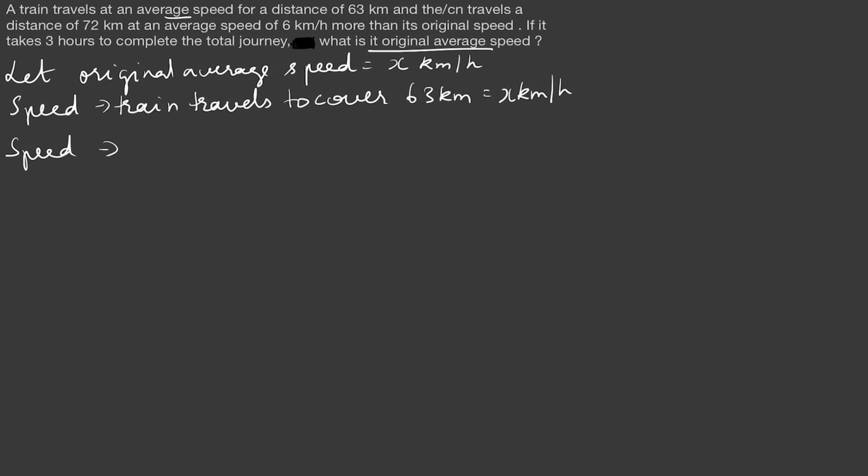Then, what is the speed the train is going to attain to cover 72 kilometers? It is 6 kilometer per hour more than the original average speed. So, that is x plus 6 kilometer per hour.